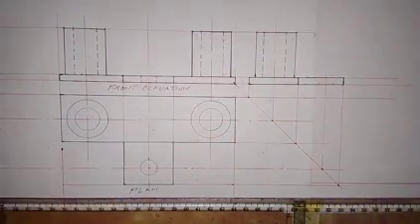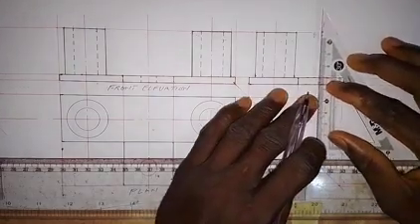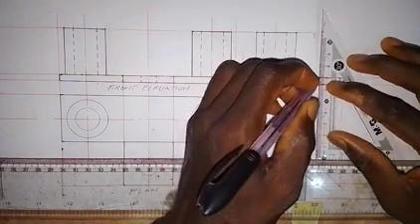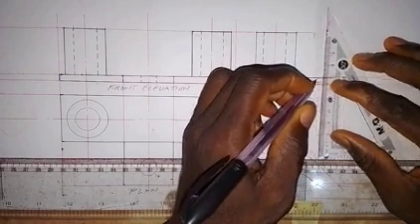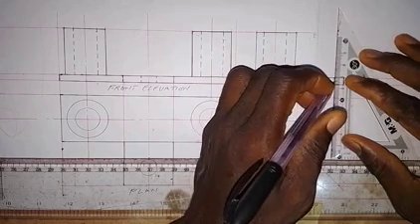Then it's also hidden. So it is hidden, and we also draw it with short dashes lines. So just draw like this, as we did for that of the front elevation. So we also make this.